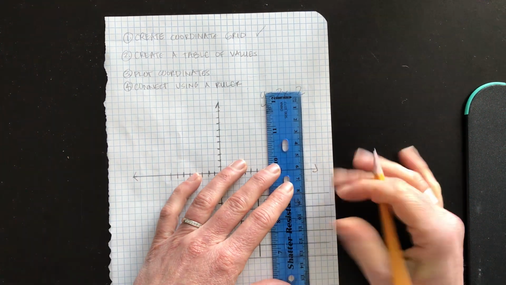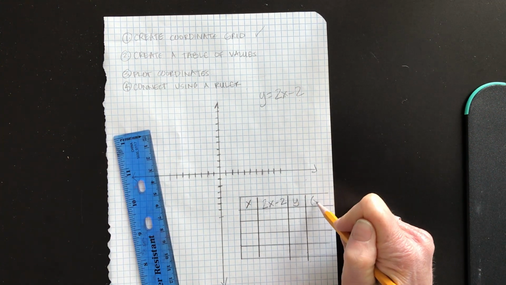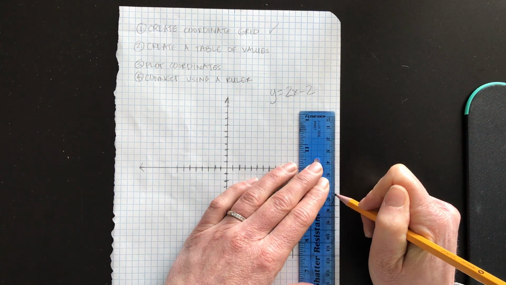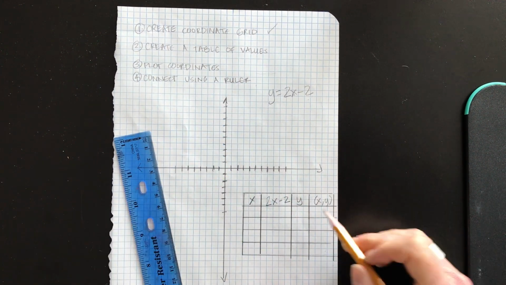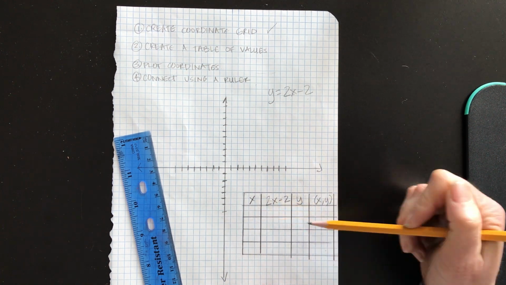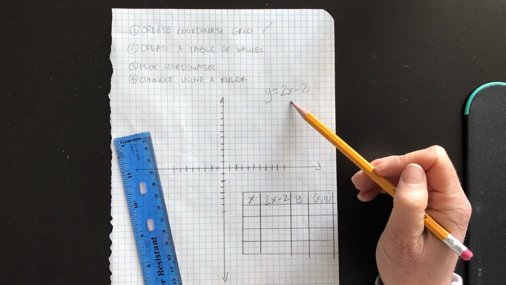And then sometimes it can be helpful, especially as you're first learning to do this, to create a 4th column where you actually are going to put in the coordinates specifically. As you get better at this, you might find you don't need this particular column, and you can just work with these 3 columns.